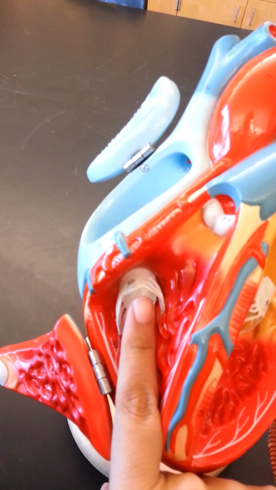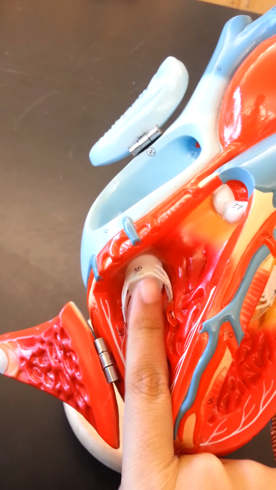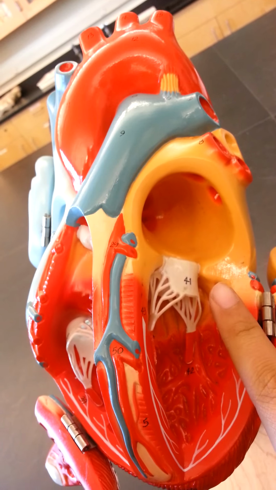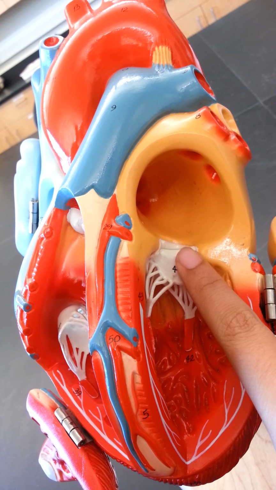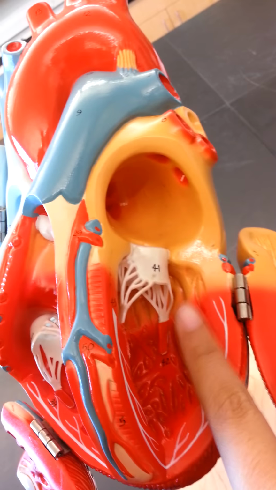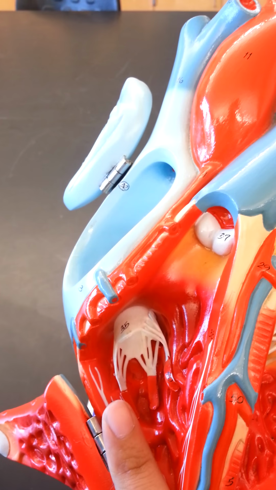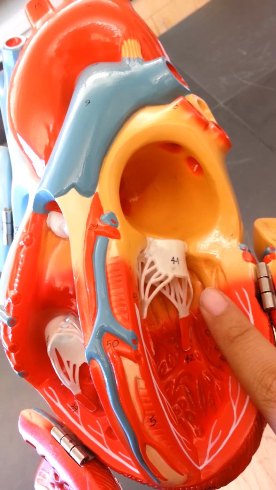Over here, you have your tricuspid valve. Tricuspid valve, and over here on your left-hand side is your bicuspid valve. One way to memorize it is try it before you buy it. Try it, tricuspid valve, buy it, bicuspid valve.